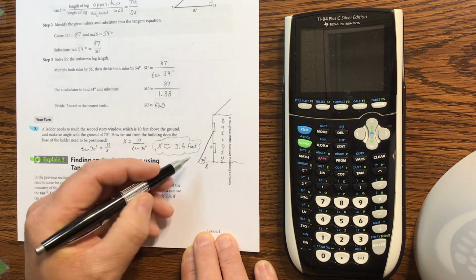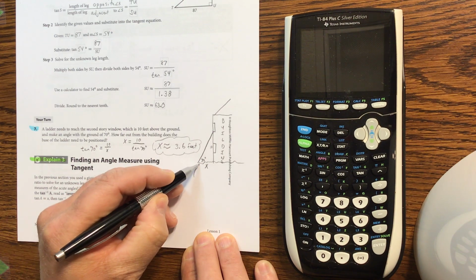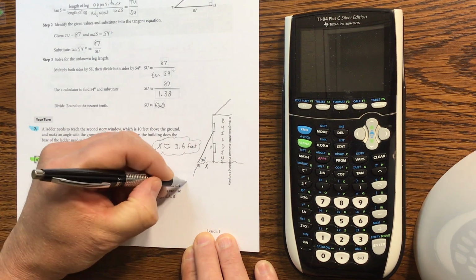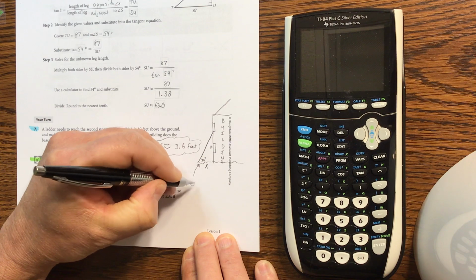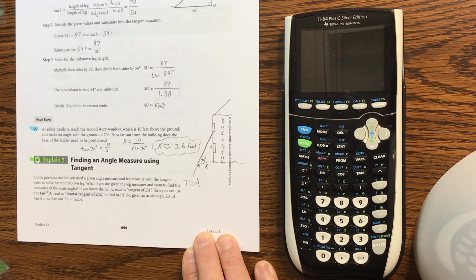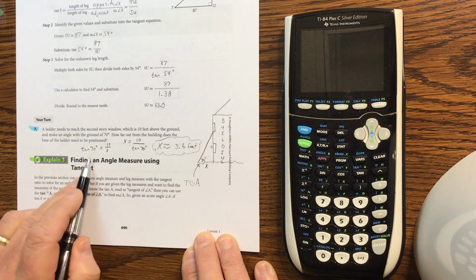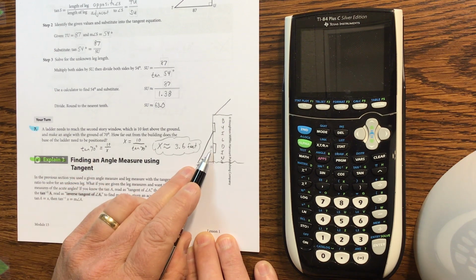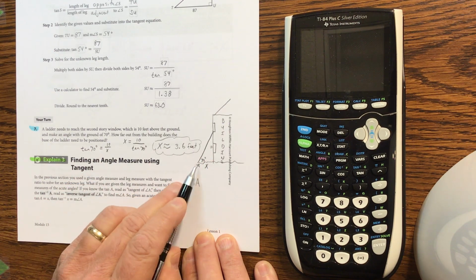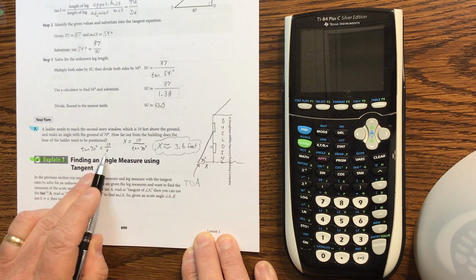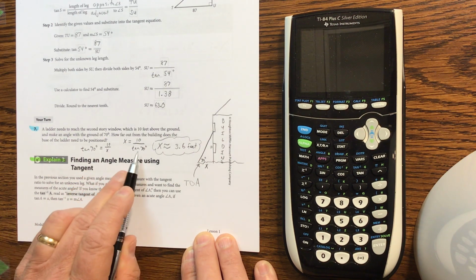Well, again, we're trying to find this angle right here. So we have to use the tangent, the opposite side over the adjacent side. So tangent of 70 degrees equals the opposite side divided by the adjacent side. And there's the setup. We're solving for x, so we're going to cross multiply.